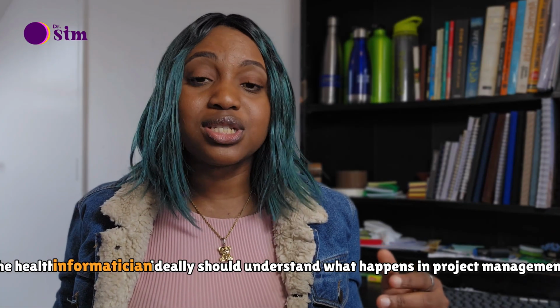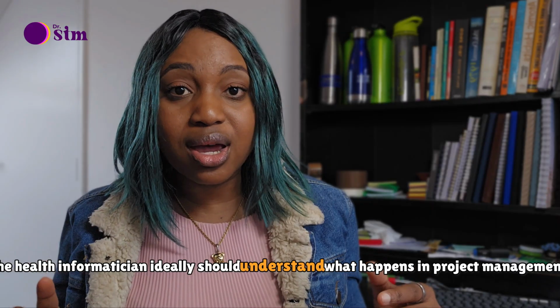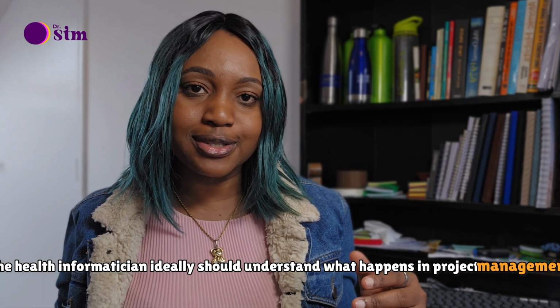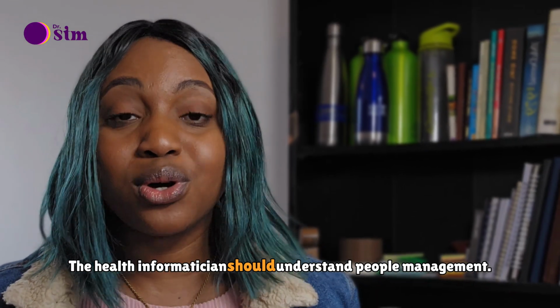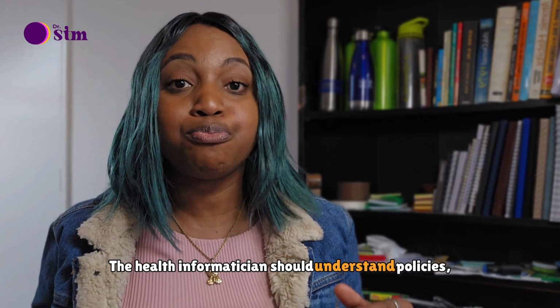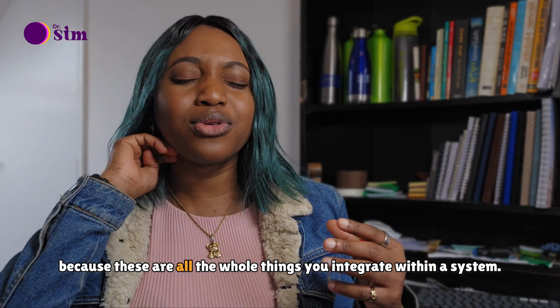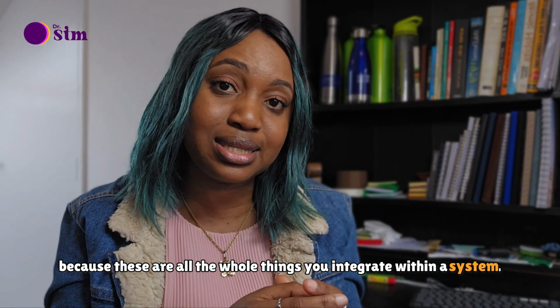The health informatician ideally should understand what happens in project management. The health informatician should understand people management. The health informatician should understand policies, because these are all the things you integrate within a system.